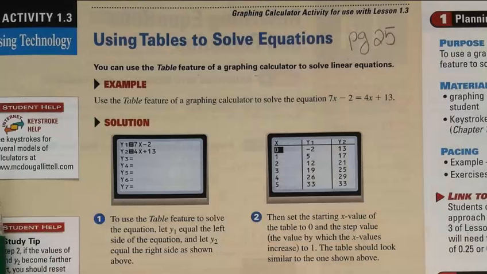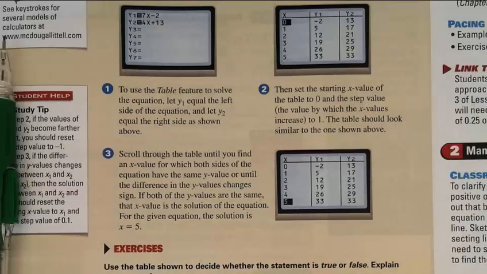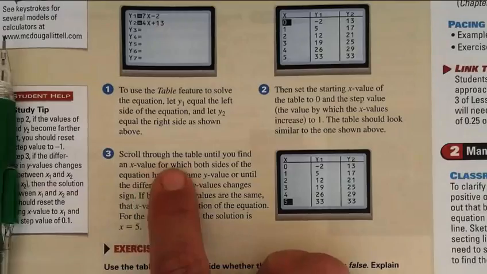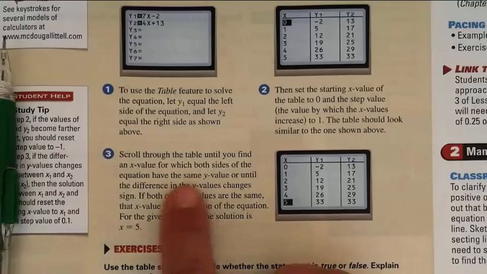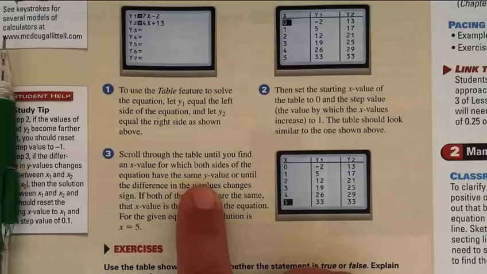All right, our next direction here, we're going to scroll through the table until I find an x value for which both sides of the equation have the same exact y value. Okay, which basically is saying, hey, both sides are exactly the same. That x value must be true for both of them, right? It makes this equation true.